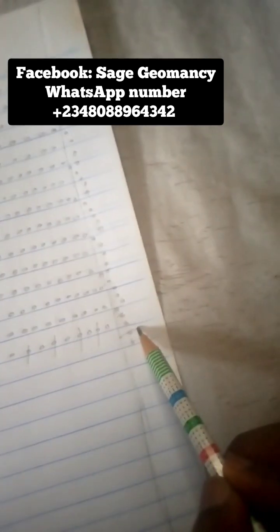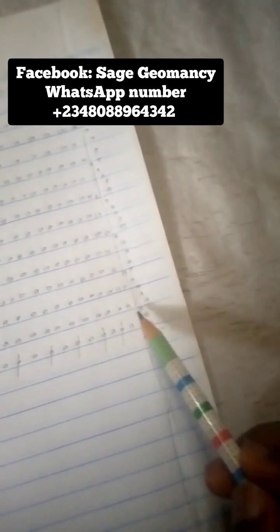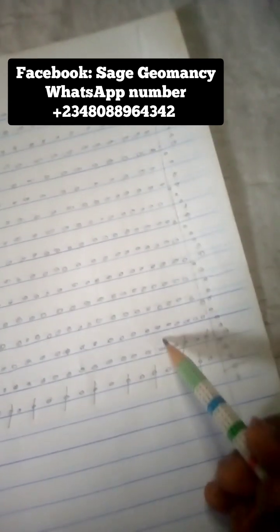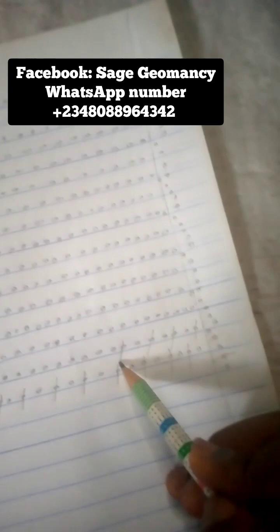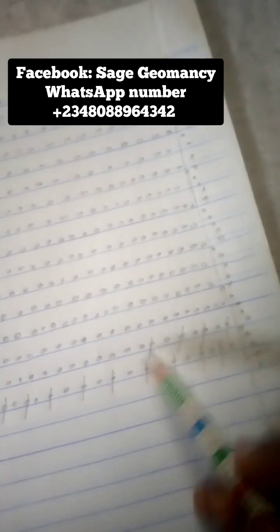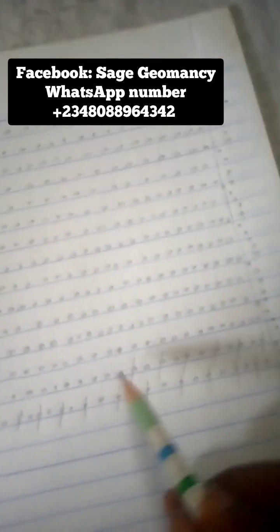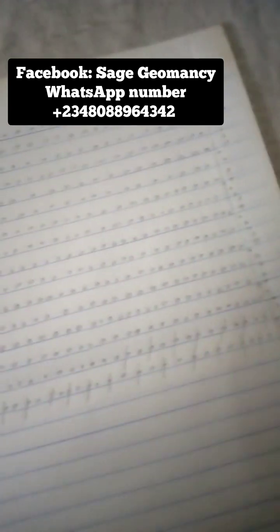You cut it from here, and here, and here again. I know you know what we are cutting. Once you cut this one, you count one two, you cut again, another one two, you cut it, one two. We are cutting by two.